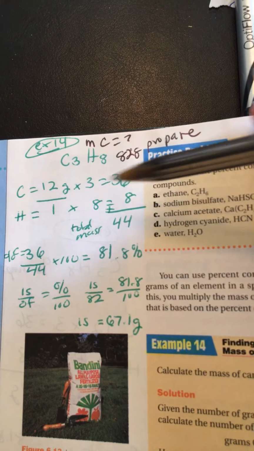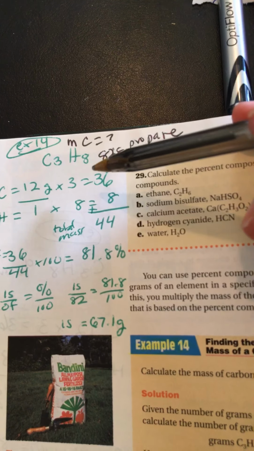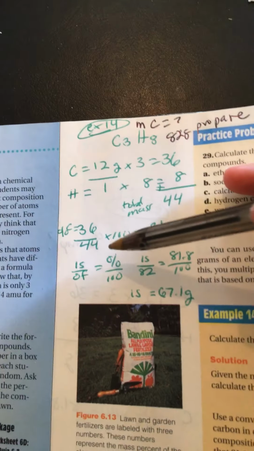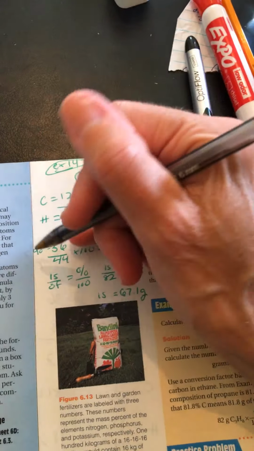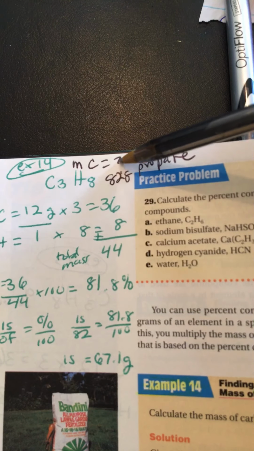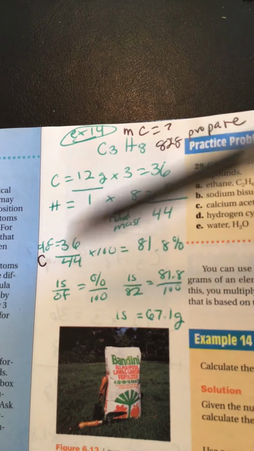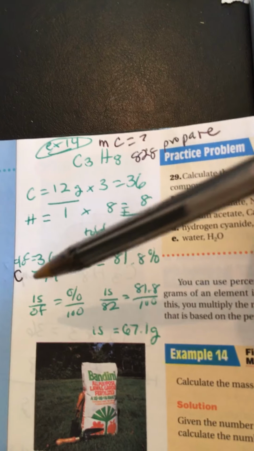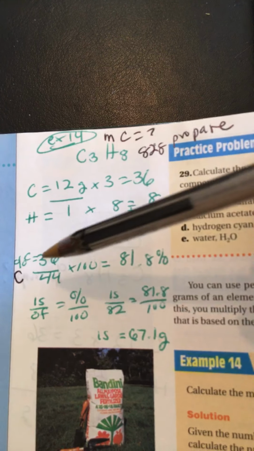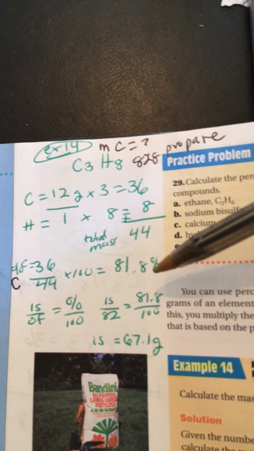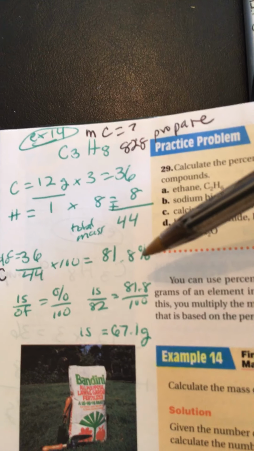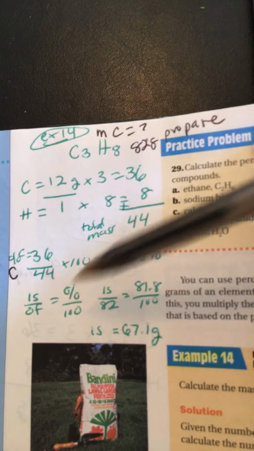12 times 3 is 36. 1 times 8 is 8. 36 plus 8 is 44. So that's my total mass. Now I list them again over here. This is my carbon, and I could do hydrogen, but notice they only ask about carbon. If you needed both of them, you would list them again, but this time they only care about the carbon. So we put the part of carbon divided by the whole, times 100, and we know that the carbon is 81.8%, and we could even figure that out by subtracting from 100 to get the hydrogen.